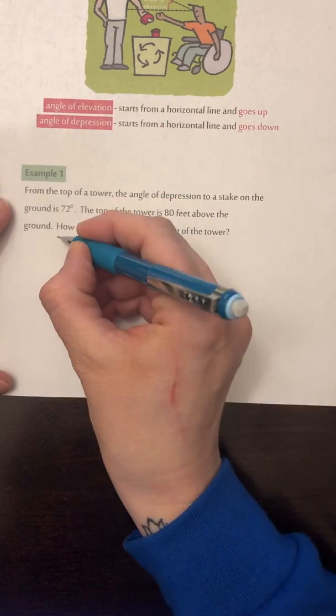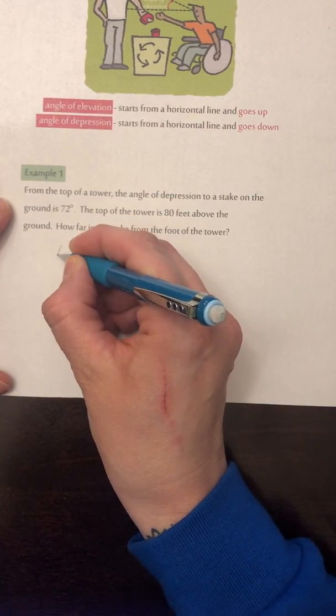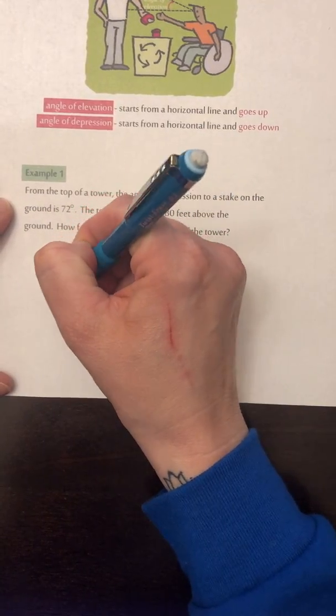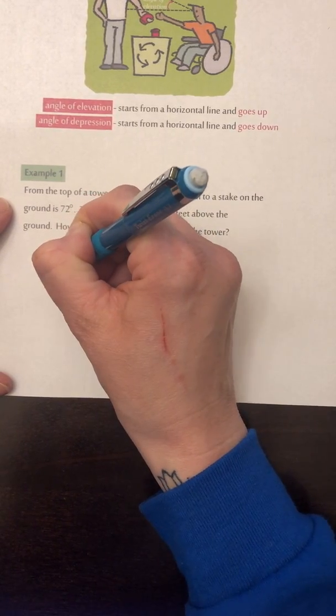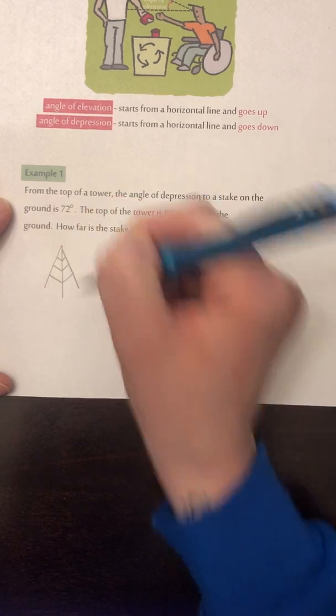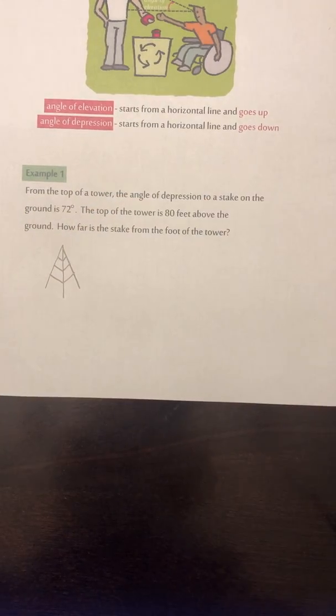Okay, well, let me get my tower going. Now, you guys know I'm not the best artist. So this is what I'm going to use to represent my tower. I don't even know if it looks like a tower, but that's what I've got.